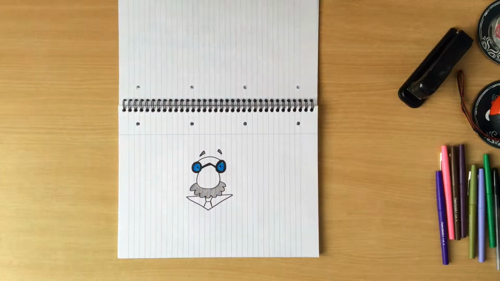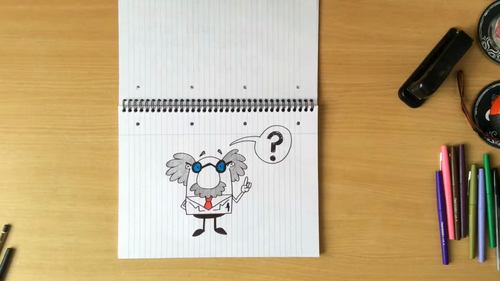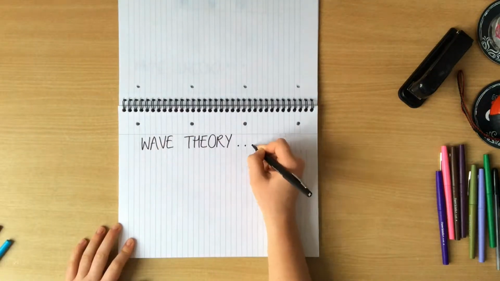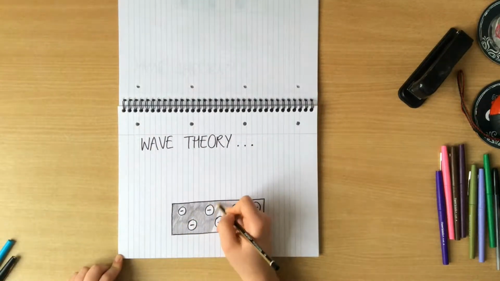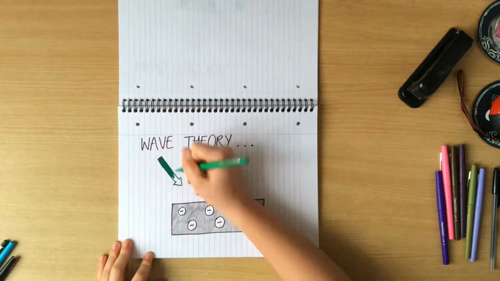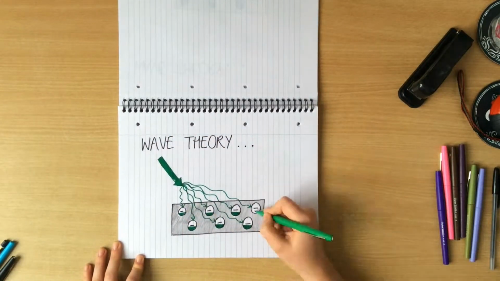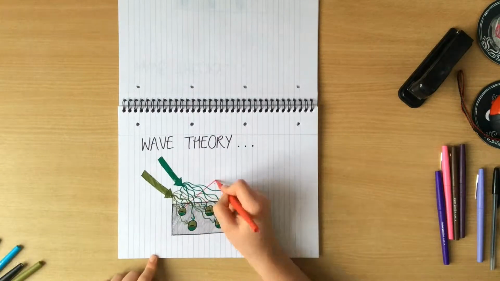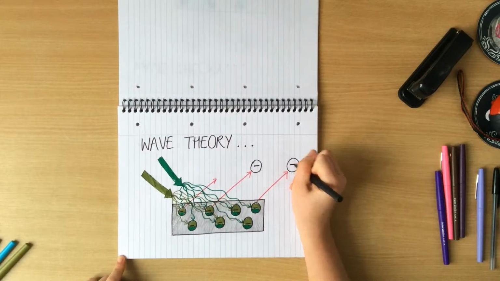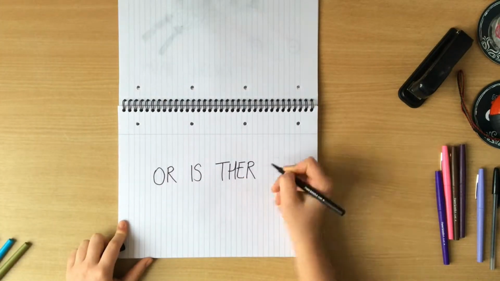As remarkable as this discovery was, it couldn't be explained by scientists. According to wave theory, energy from the light would be spread evenly over the wavefront, and each free electron on the surface would gain a bit of energy from each incoming wave until they had enough to escape. There's no explanation for the kinetic energy depending only on the frequency.